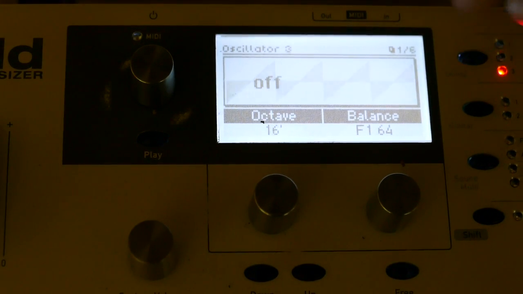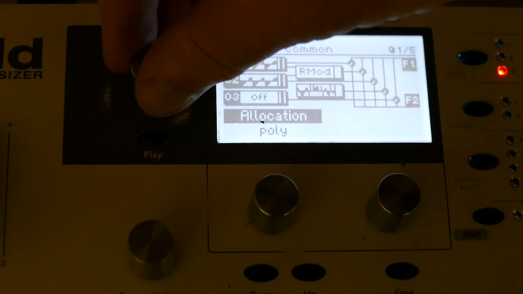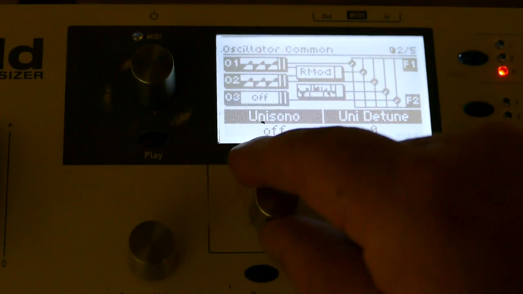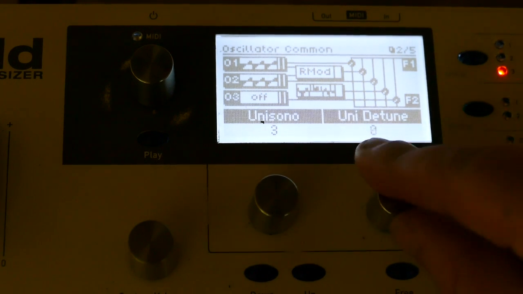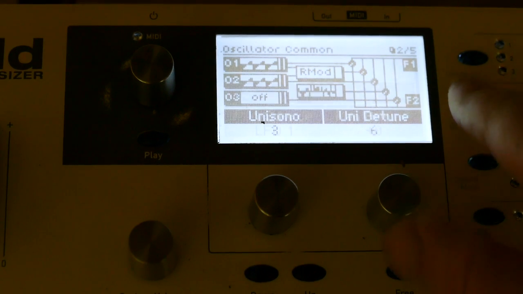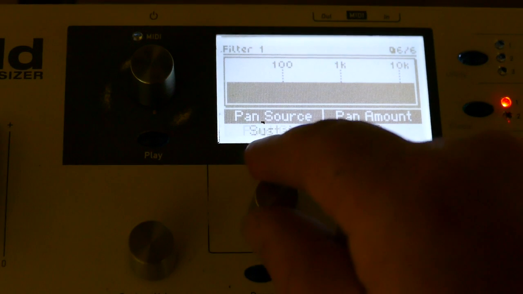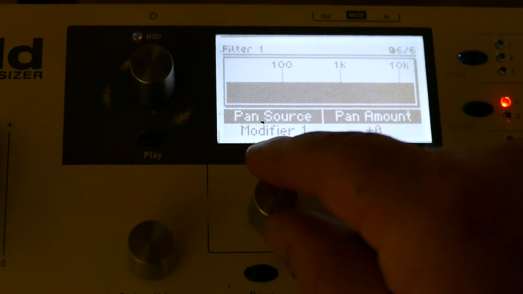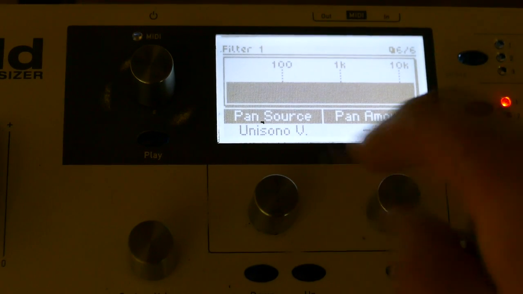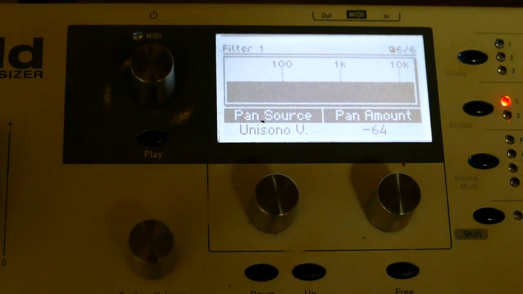You can really widen this out by adding unisono, but because I have two oscillators, it's going to be really tough for polyphony. But I'm going to set unisono to 3, the detune to 6, go to the filter because the pan's still active, and I get the pan and say unisono V equals -64. Let's do a chord. And I'll try to play the right notes this time.